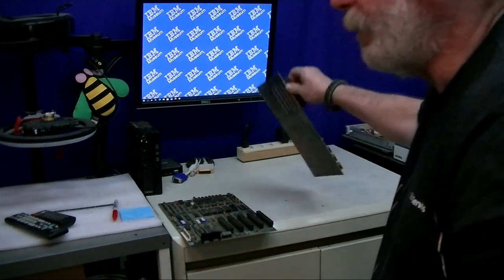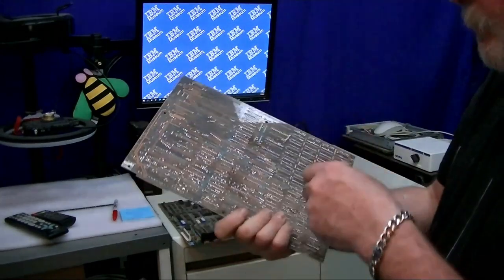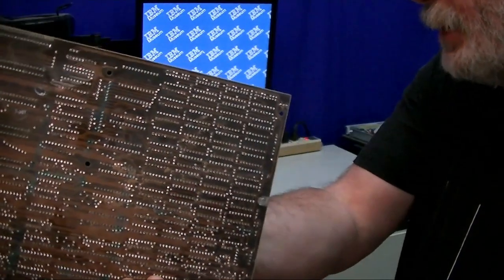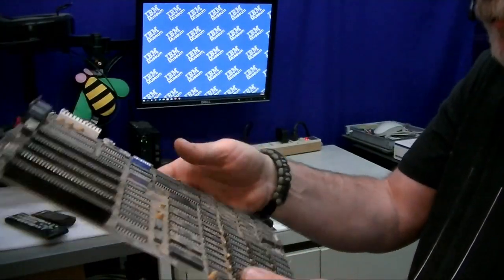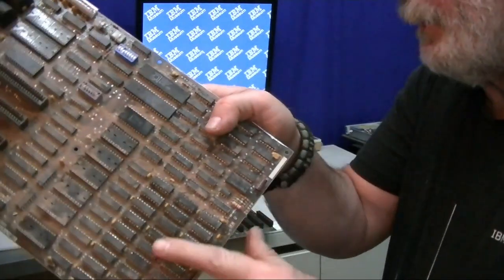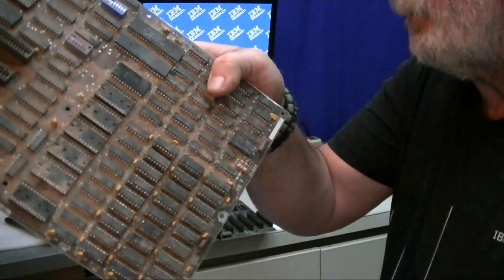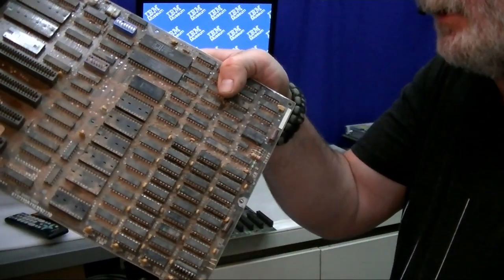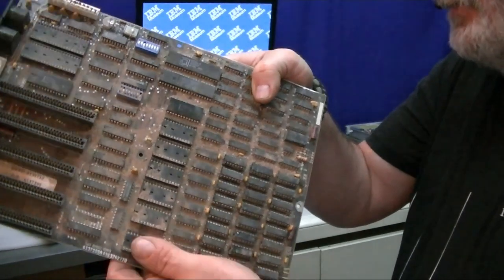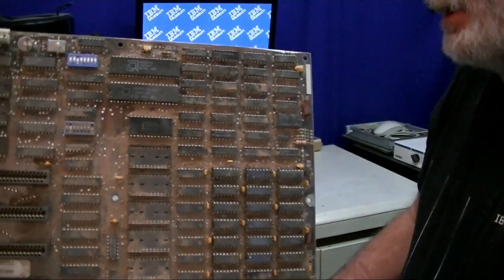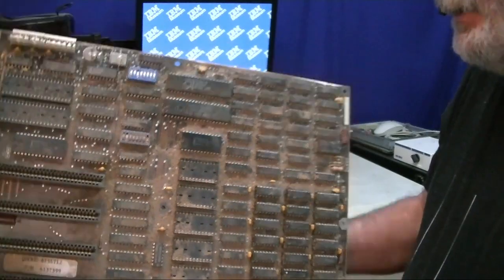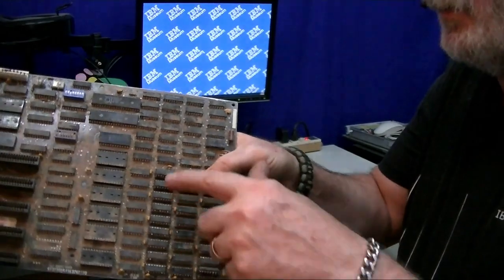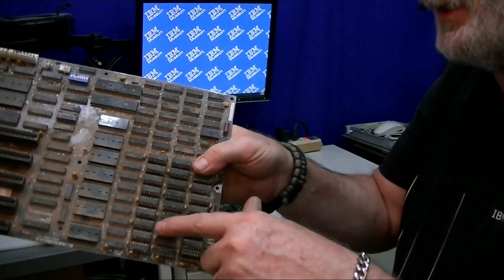This one looks a lot rougher. In fact, it's dirty. It's got green corrosion on the underside. It doesn't have the nice gold chips here. It has that bank zero soldered in place, and then it's got the other RAM socketed there. A lot of times the error codes that came up would tell you which RAM chip, and you would get what was called chip creep with these.